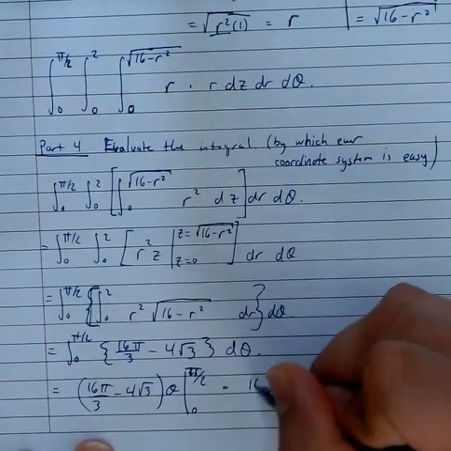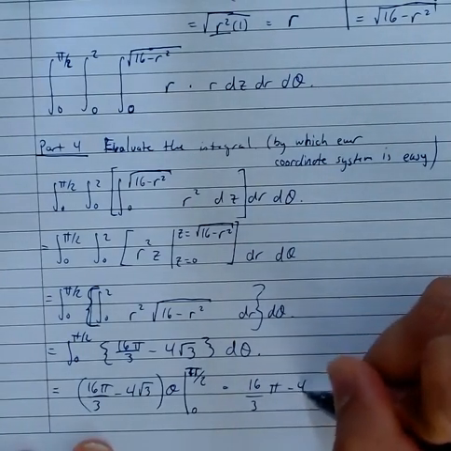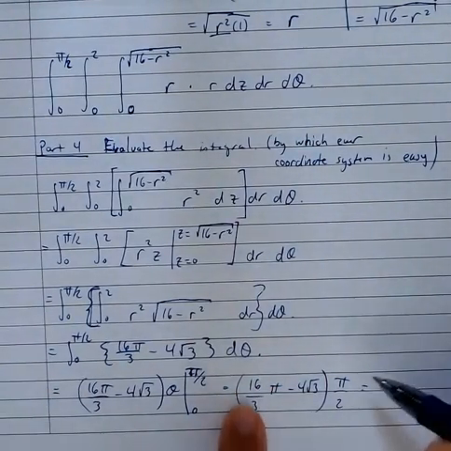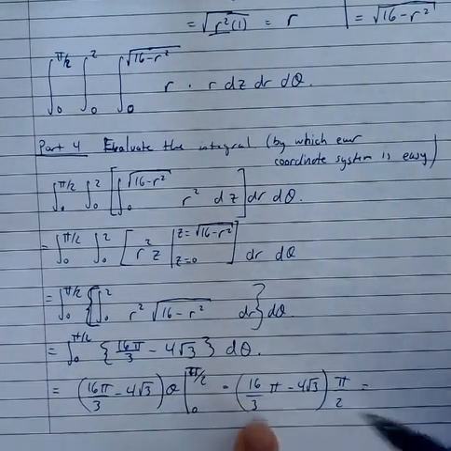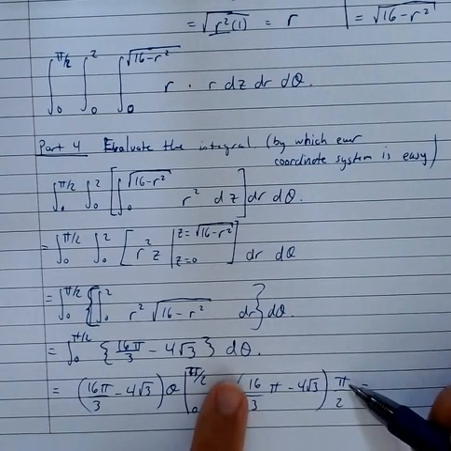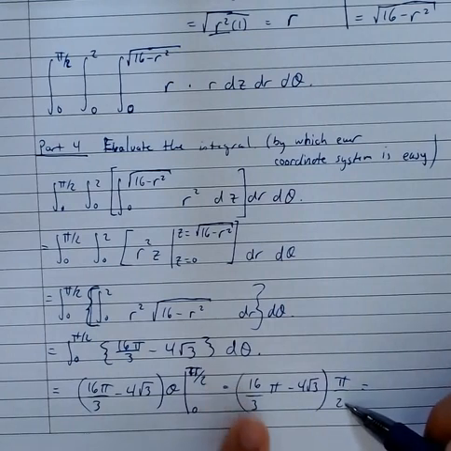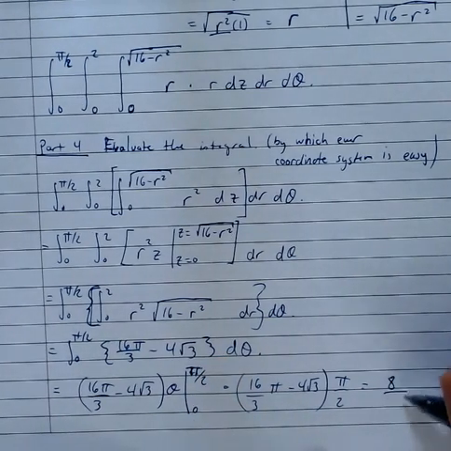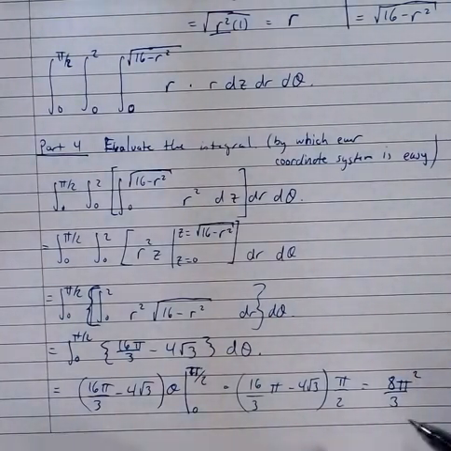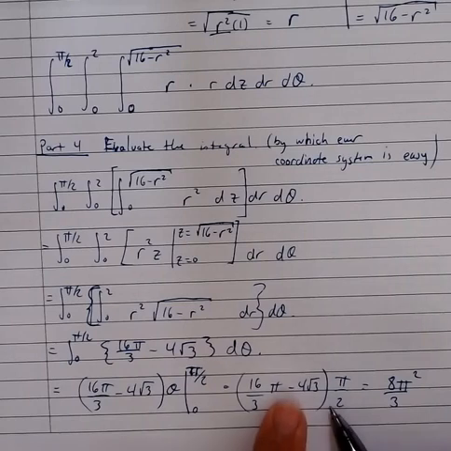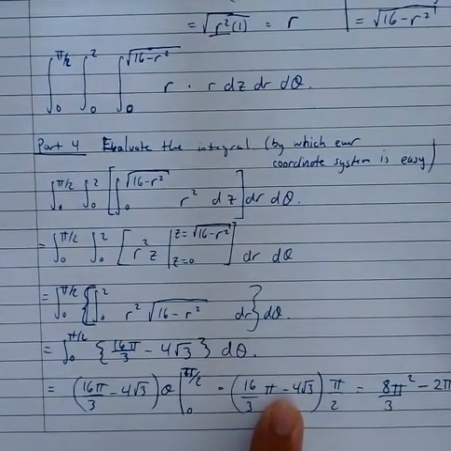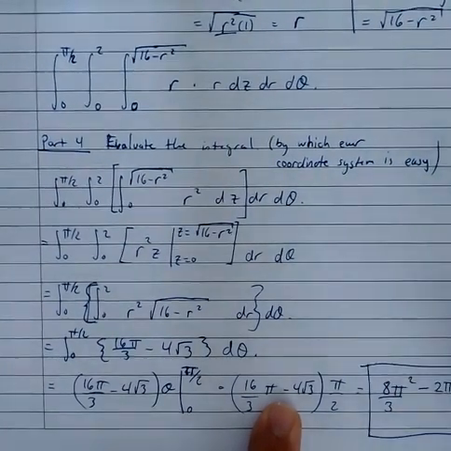So in the end, our answer will be 16 over 3 pi minus 4 root 3 times pi over 2, which I can distribute to give me 16 over 2, that's going to give me 8 over 3. Pi times pi is pi squared. So 8 over 3 pi squared. And one of the few times I've ever seen pi squared in an answer. Minus, 4 goes into 2 twice, so that's going to be 2 root 3 times pi. And there's a minus there, so minus 2 pi root 3. And there we go.